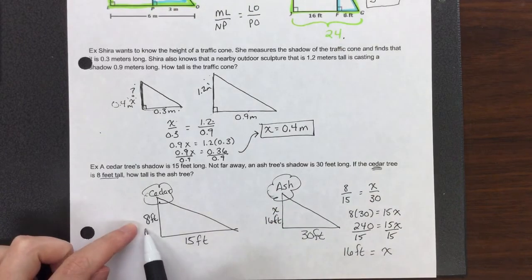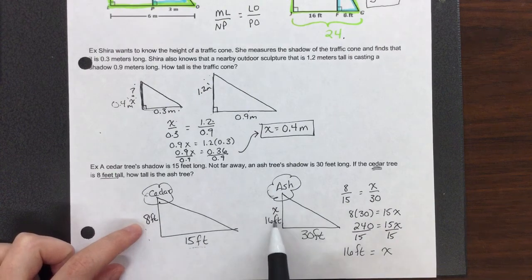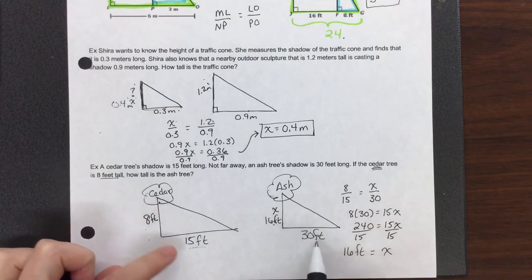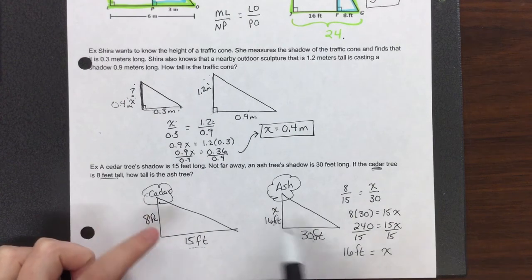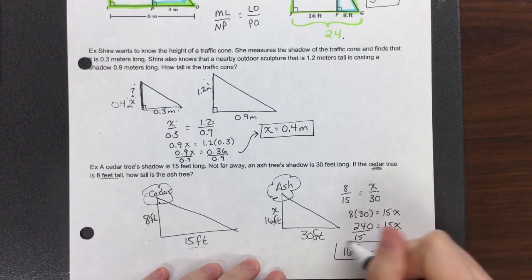Here's an 8-foot tree that had a 15-foot shadow. So the ash tree, taller than the cedar tree, should also have a long shadow. Does it? Yes. So we at least have a chance of getting that right.